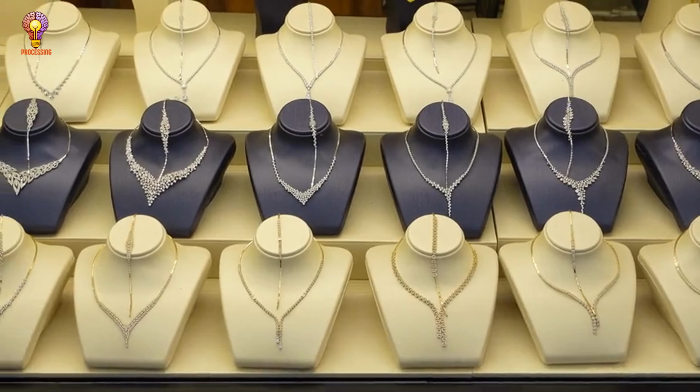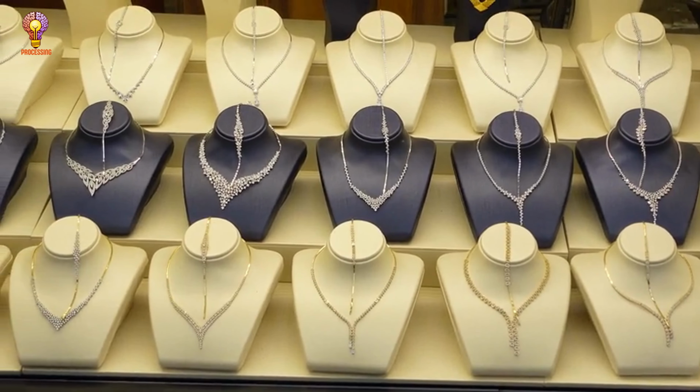Luxury versus affordable silver jewelry markets. Luxury silver brands like Tiffany & Co.